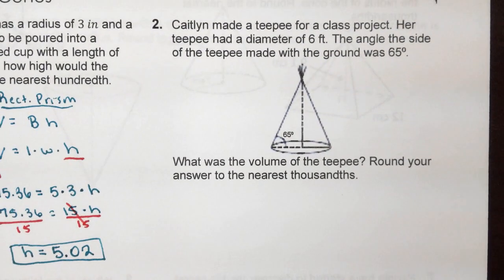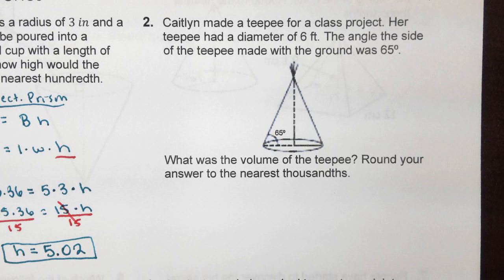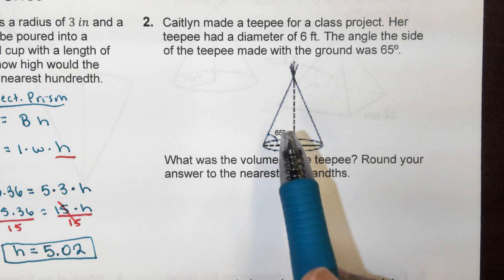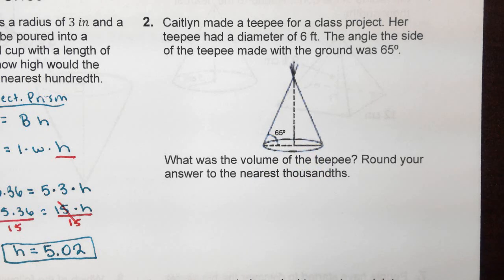Number 2, I'm gonna do this one with you too. Caitlin made a teepee for a class project. Her teepee had a diameter of 6 feet and an angle the side of the teepee made with the ground was 65 degrees. It's showing you that right here. What is the volume of the teepee, rounded to the nearest thousandths?